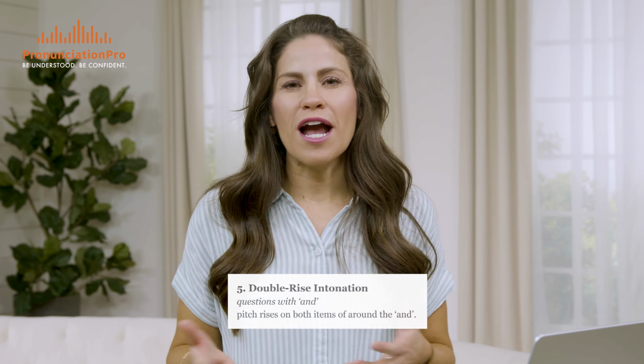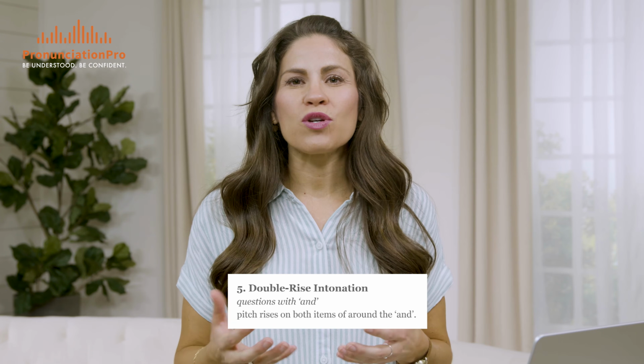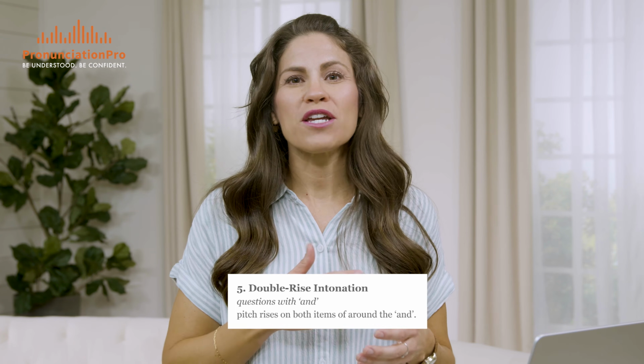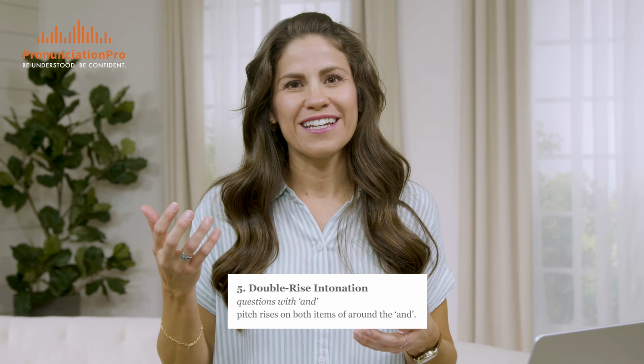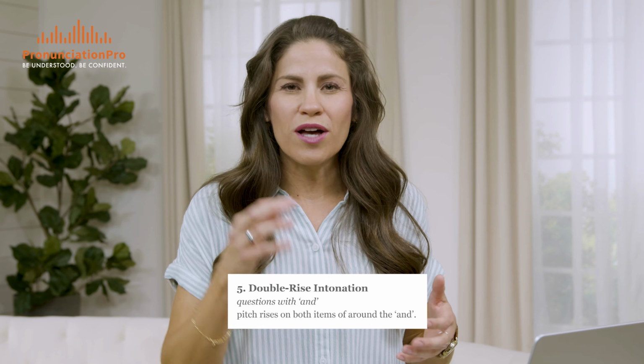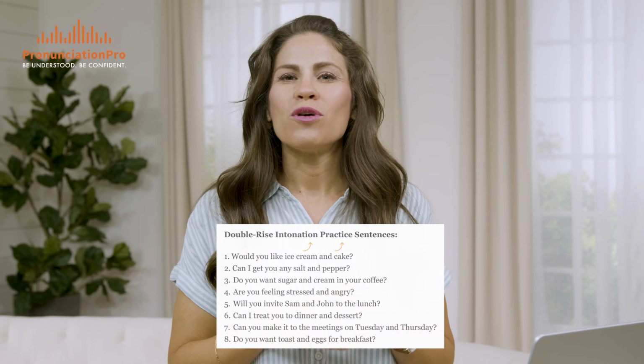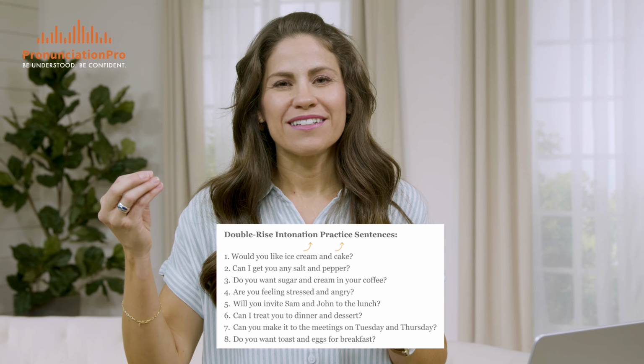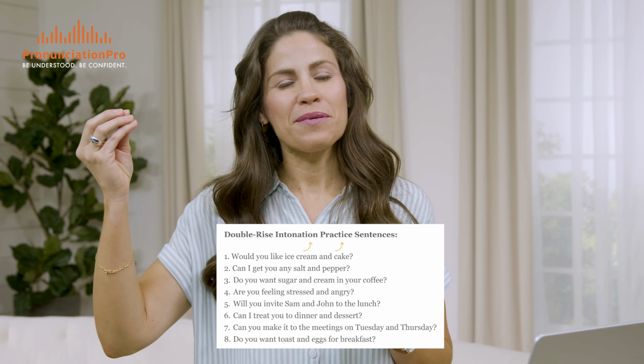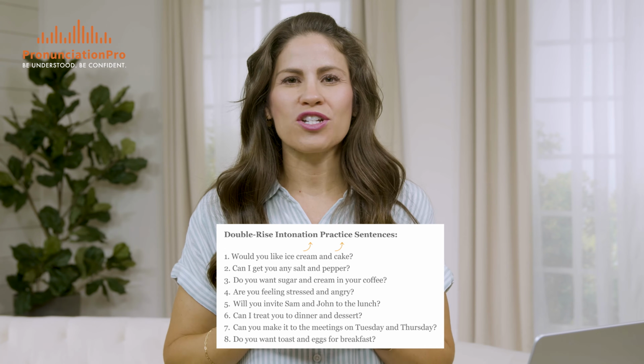The last rule of this basic intonation is double rise intonation. So this happens with questions with and. The pitch rises on both of the items. A lot of these are yes or no questions as well, so we're rising at the end anyway. So it mixes two together. So for the first sentence, would you like ice cream and cake? So up and up, and also a yes or no question.